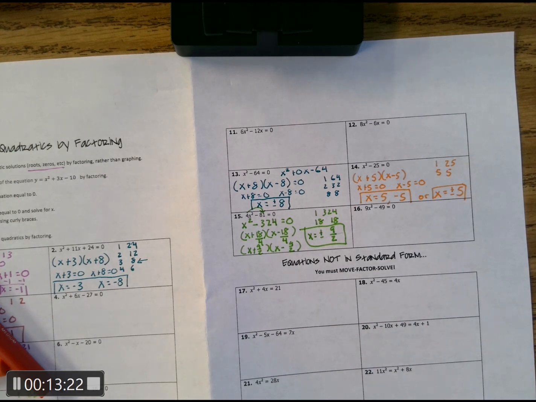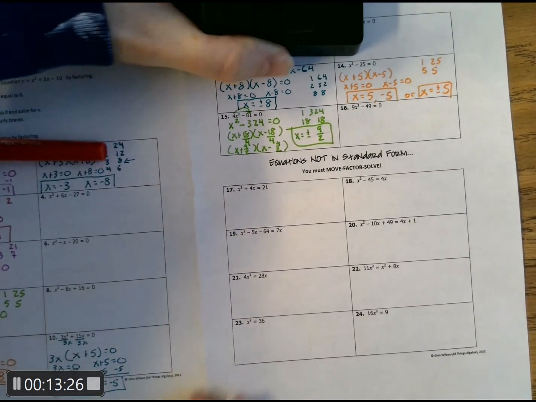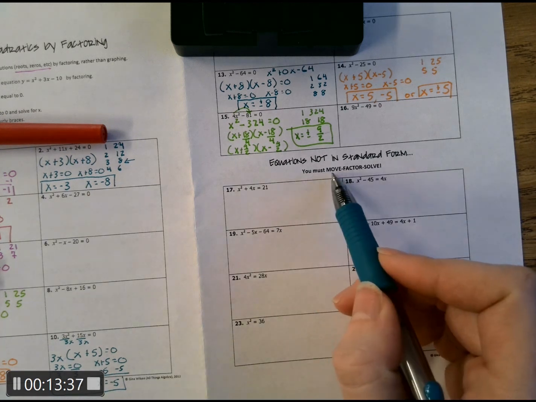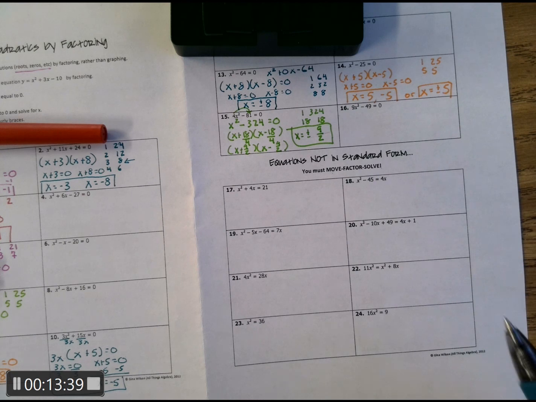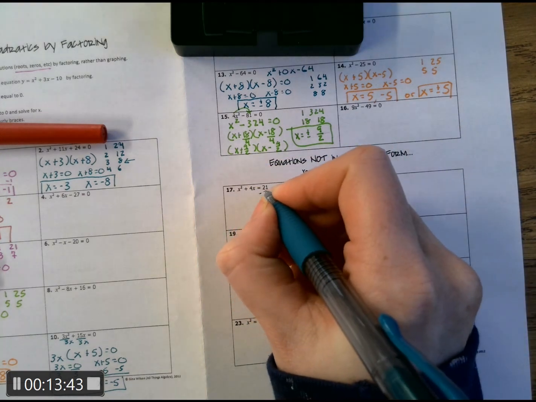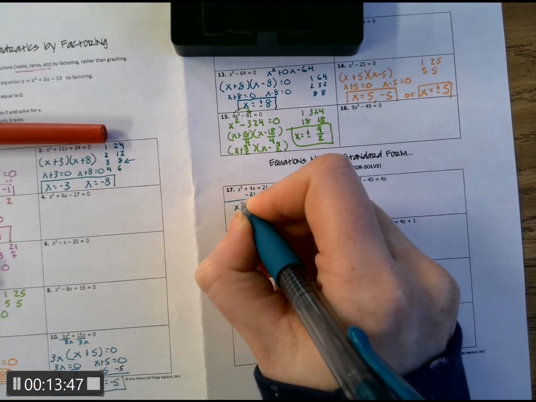Alrighty, now let's take a look at 17, because these are equations that are not in standard form, and so you must move everything to the left-hand side and then factor and solve. See? Move, factor, solve. So this is not set equal to 0, so we have to subtract 21 to get it equal to 0.